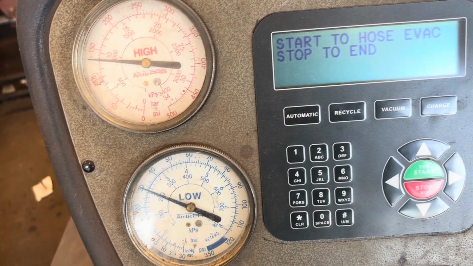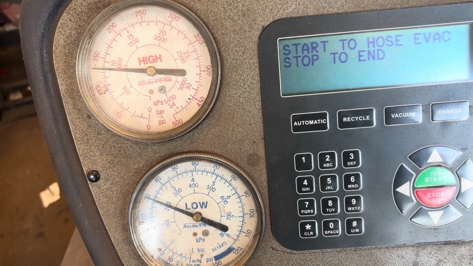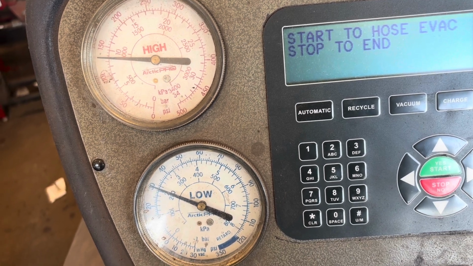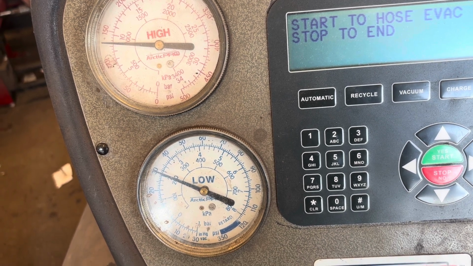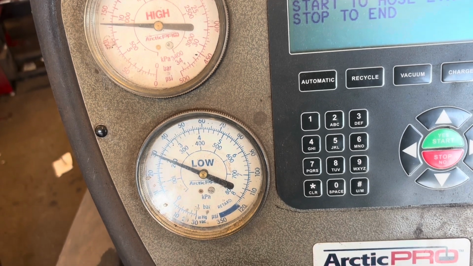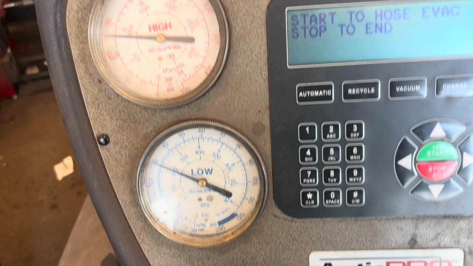And once I replaced it, these were my pressures. My low side was normal. It was around 30 psi, but then my high side was about the same as last time. And it was a little cooler because it was the next day. So I test drove it for almost an hour, and the AC was working perfectly.